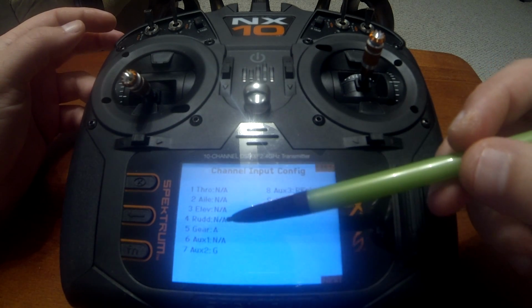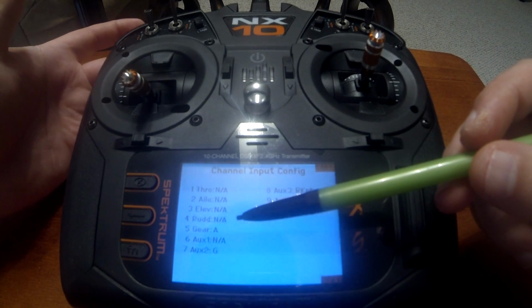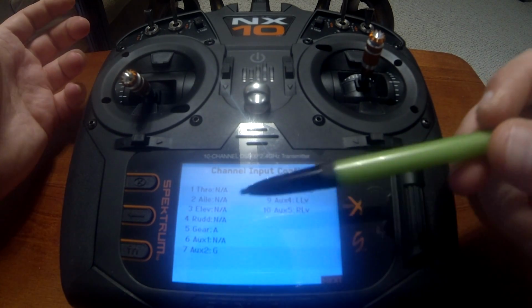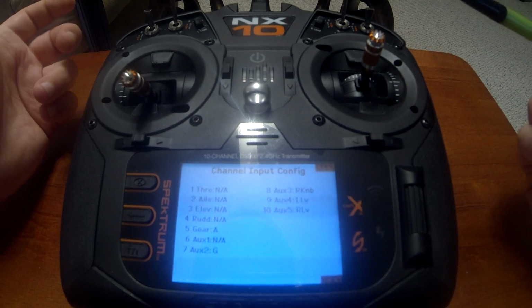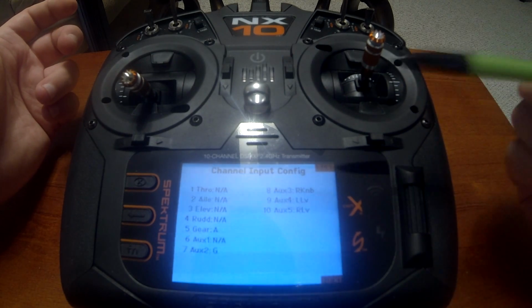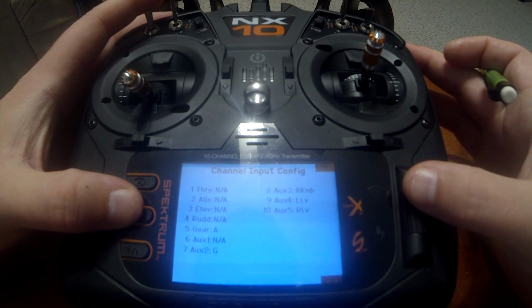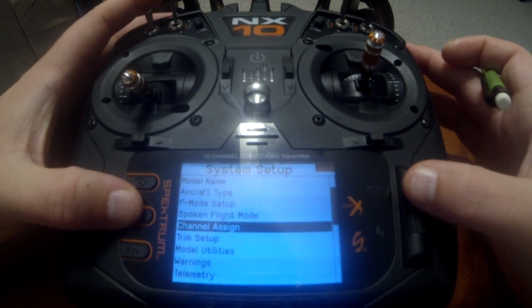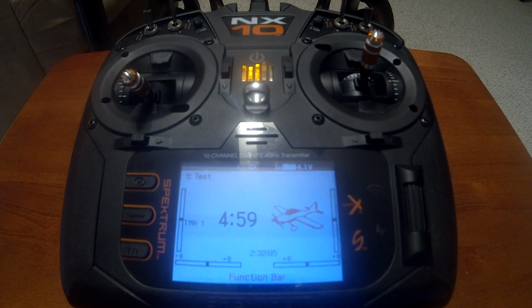If we were just going to do A on the gear up here, which is a common switch that's set up on Safe Select, then we wouldn't have had to do that step. However, we're going to put this one on G because we're using a more advanced plane that has retracts and flaps. So G is assigned to auxiliary 2. That's the only thing you need to do. Then you back out of this menu, go back to your main screen.